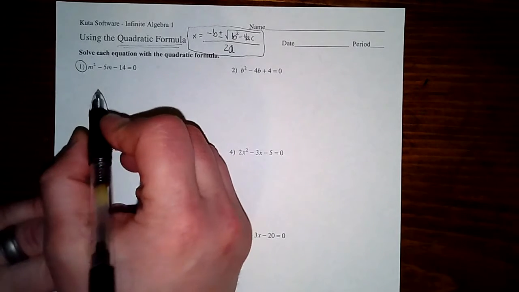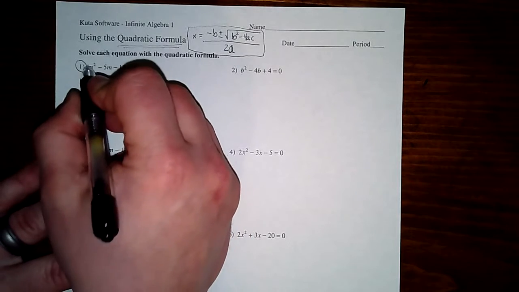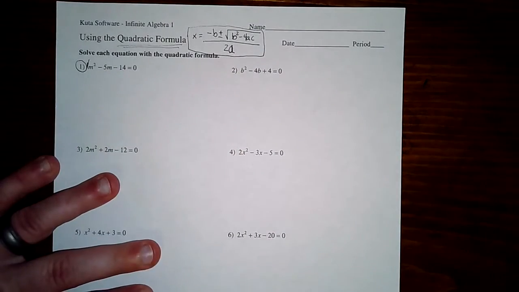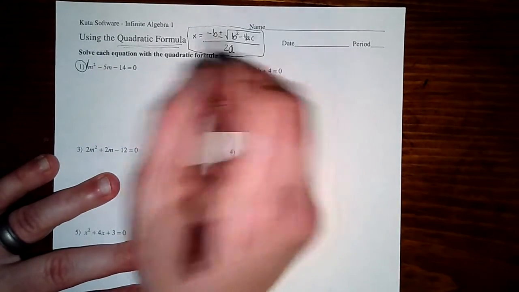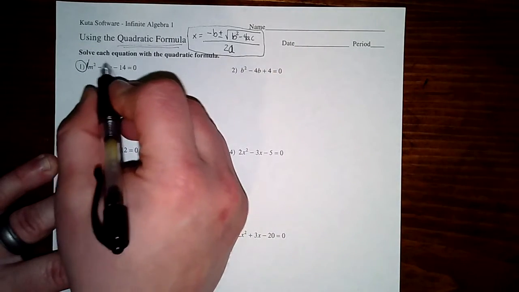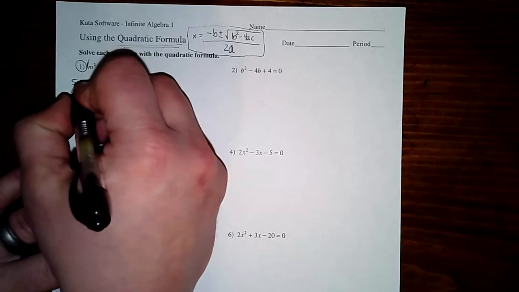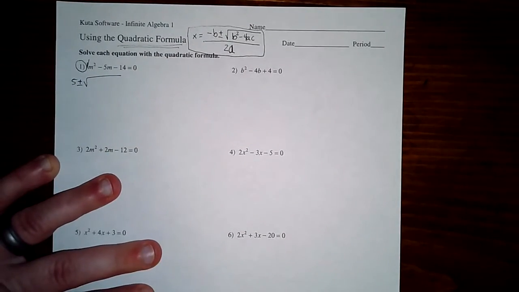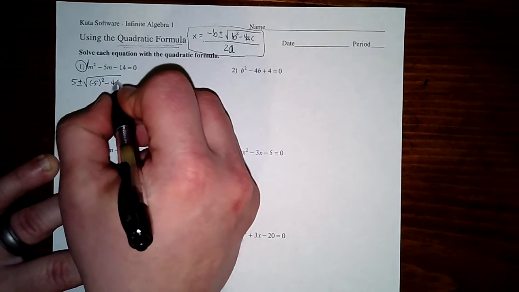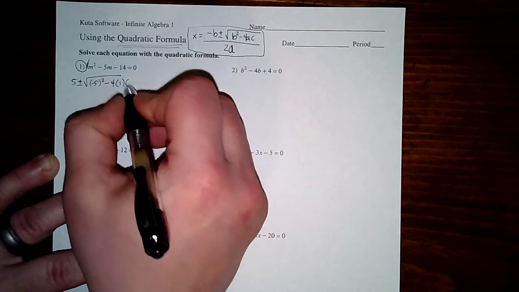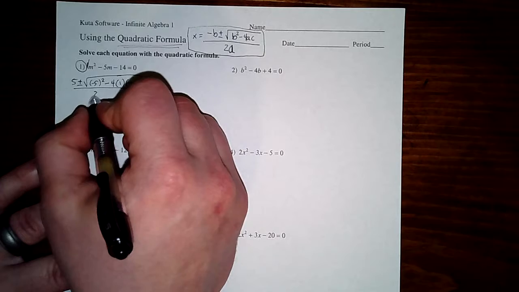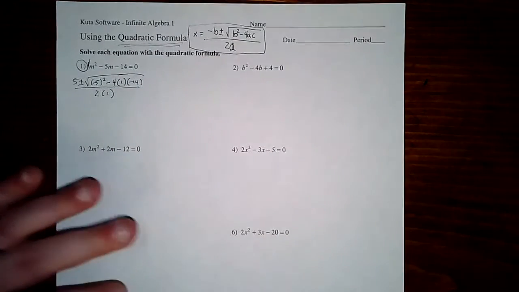So this first one is actually what I would call a pretty easy example. In this case, our a value is 1, our b is -5, and our c is -14. So I'm going to rewrite this formula with those numbers substituted in. Okay, so it's negative b, so it's going to be the opposite of this. So it's just +5 plus or minus. And then it's b squared, so that's -5 squared minus 4. My a is 1 and my c is -14. And that whole thing is over 2a, and my a is 1.